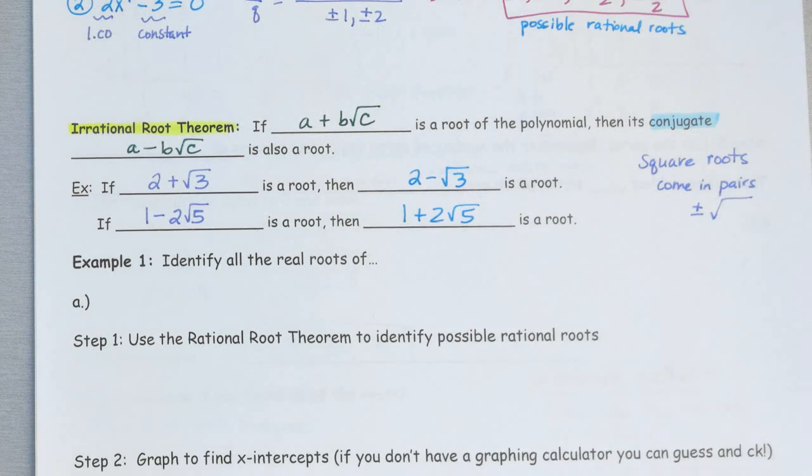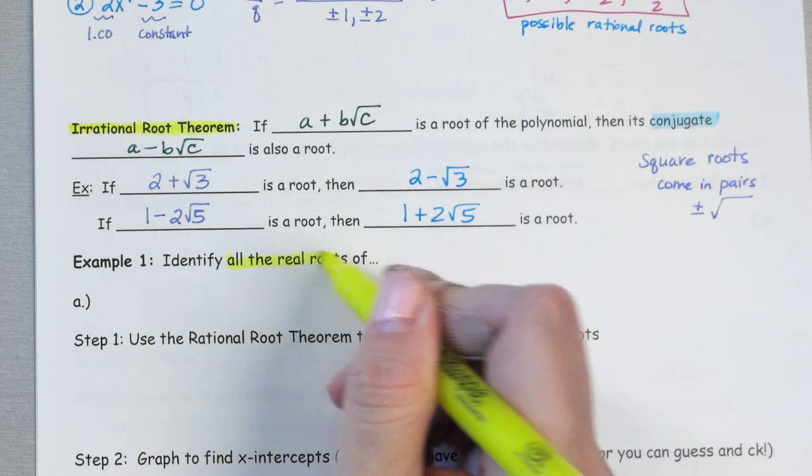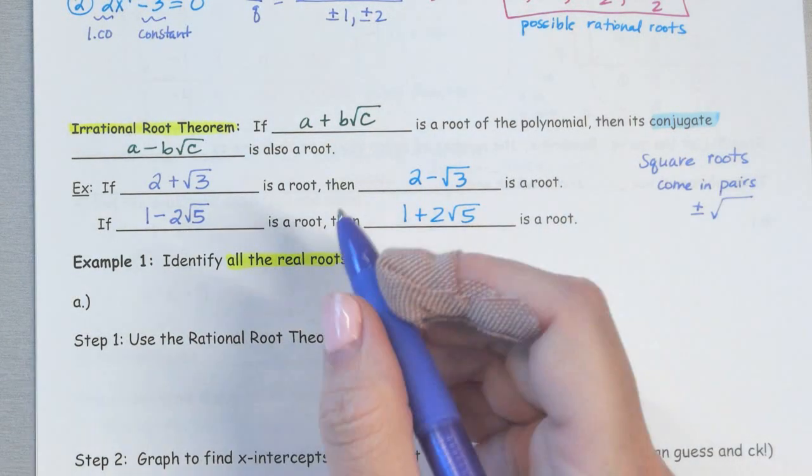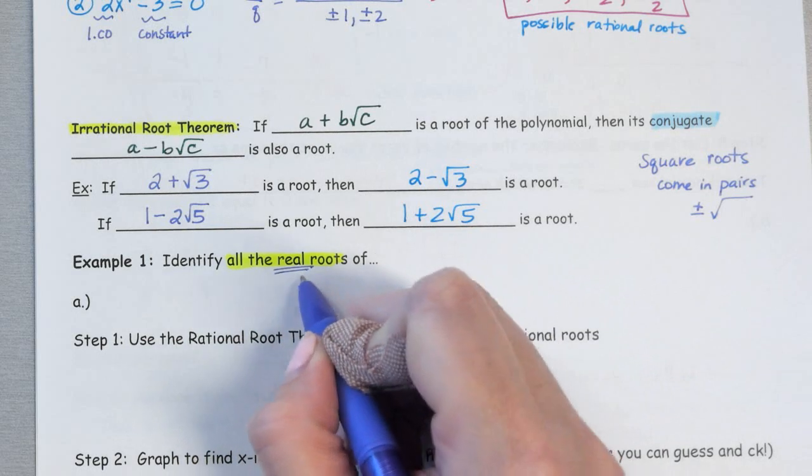Now the first example that we're doing is telling us to identify all of the real roots. Okay, so when they say that you're finding the real roots, that means that you're finding the what?